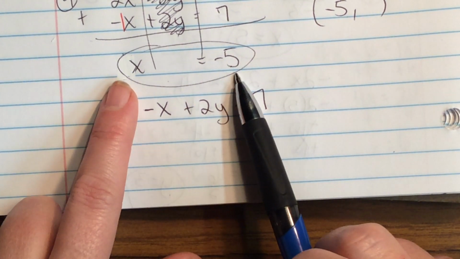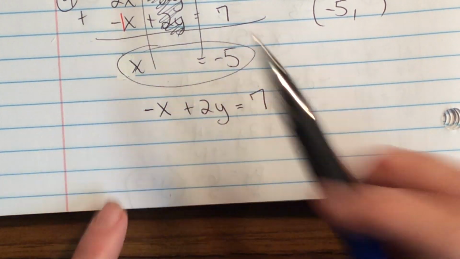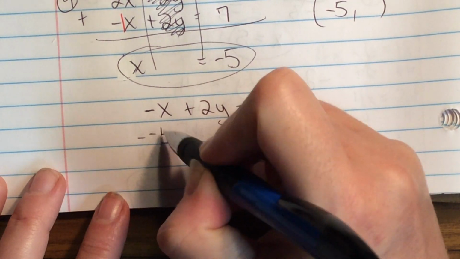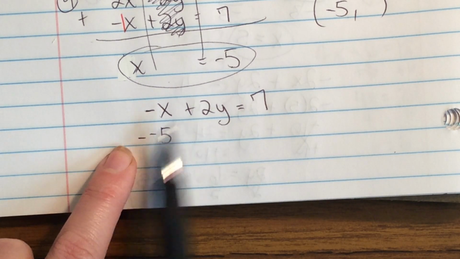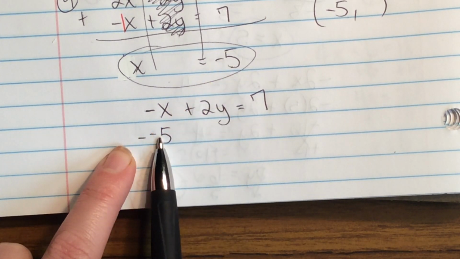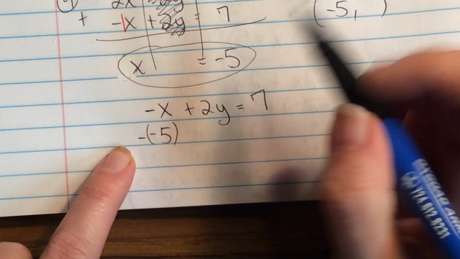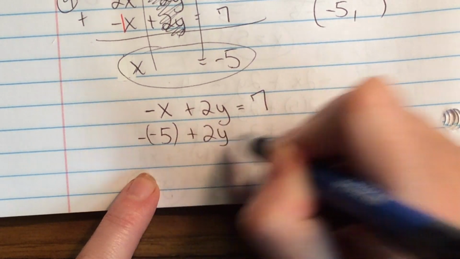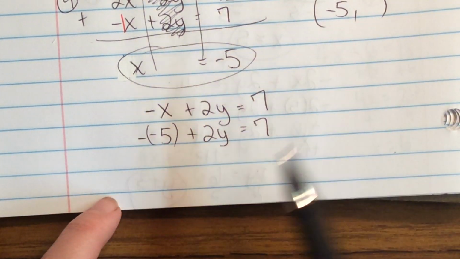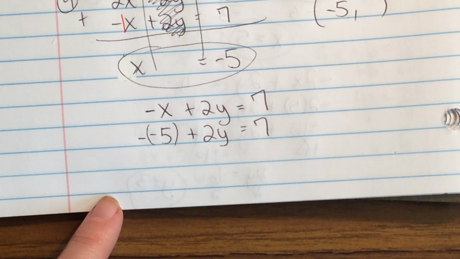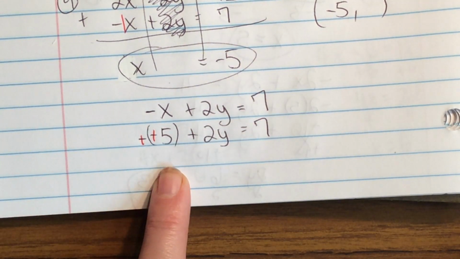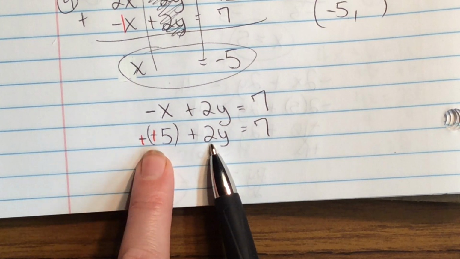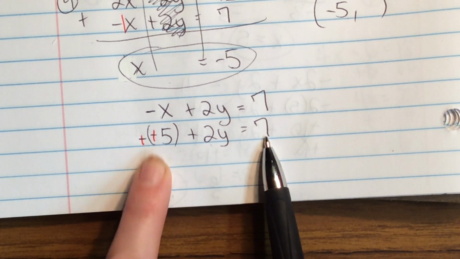Well, if x is -5, I negative -5, because I already have a negative here. Then I have my x is -5 plus 2y equals 7. Well, anytime that you have negatives side by side like that, they cancel each other out. So I really have +5. So I really have 2y plus 5 equals 7.